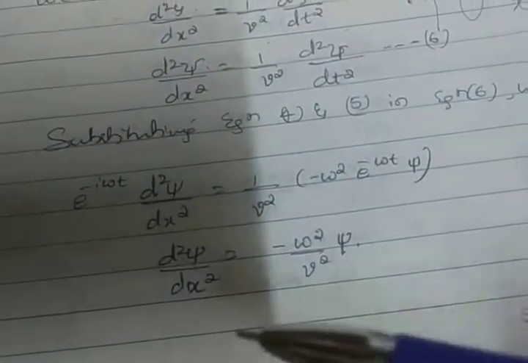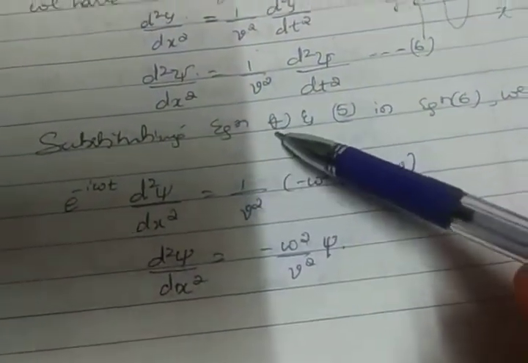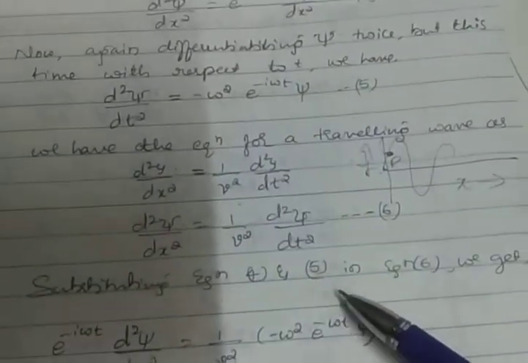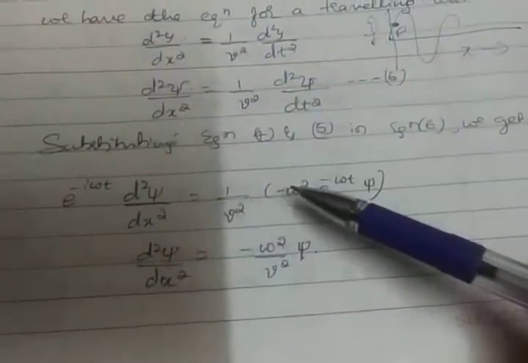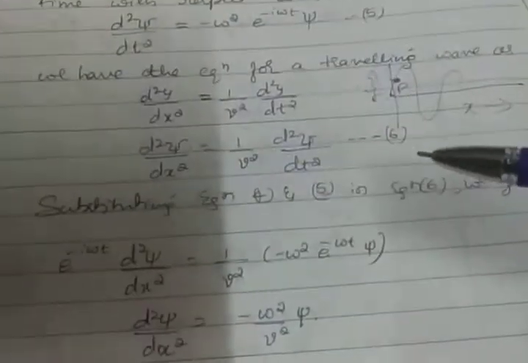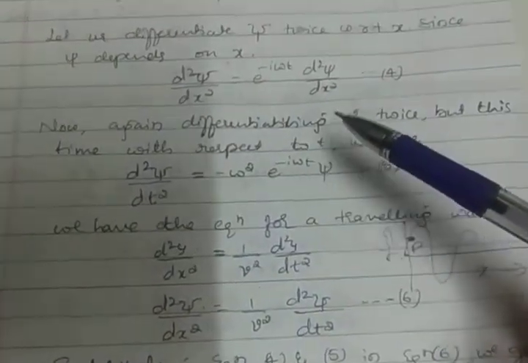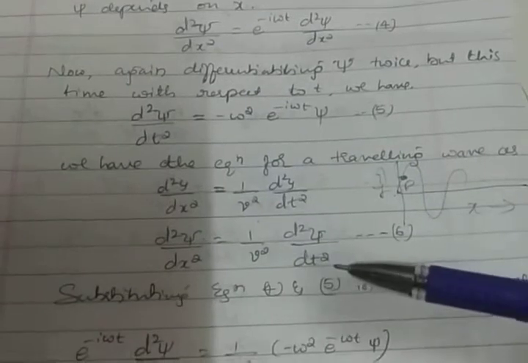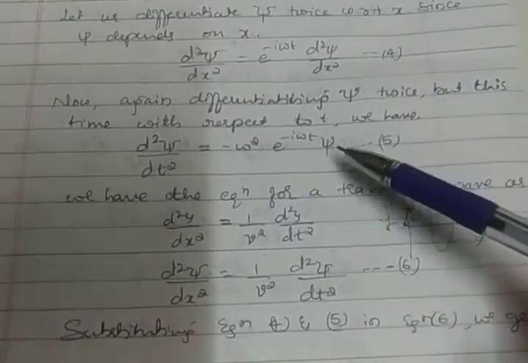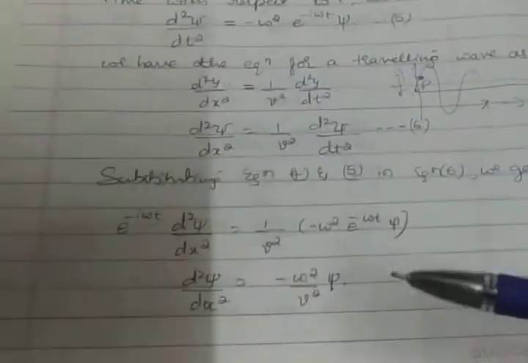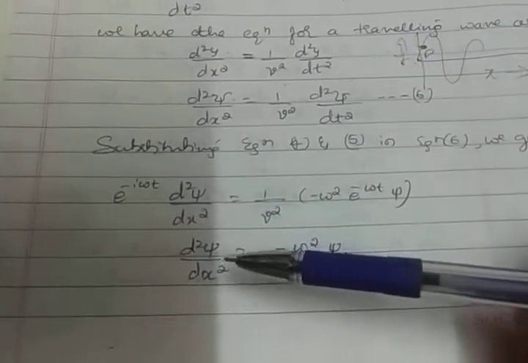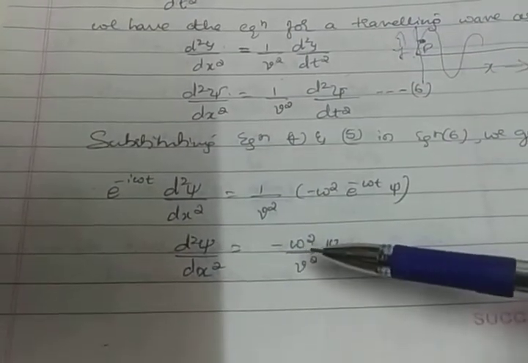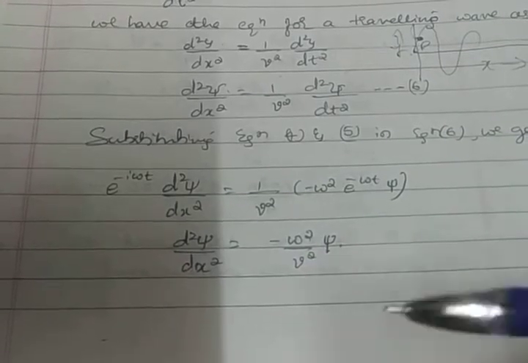Next, take some simplification. Substitute equation 4 and equation 5 into equation 6. Next it comes d square psi by dx square equals minus omega square by v square psi.